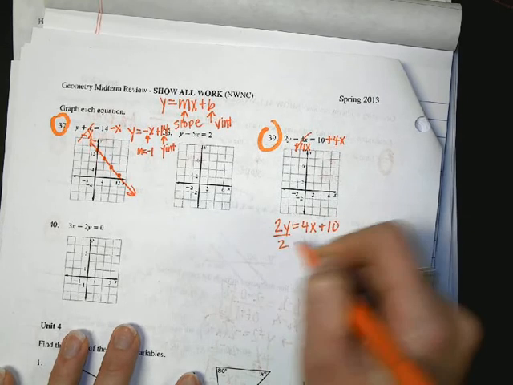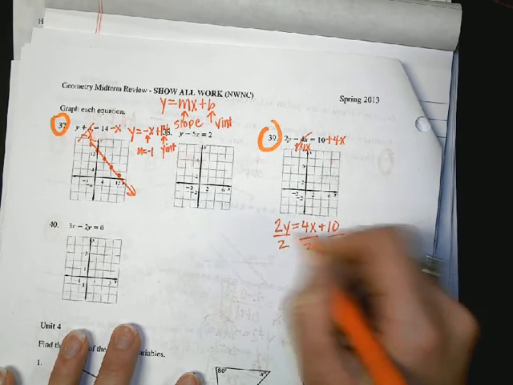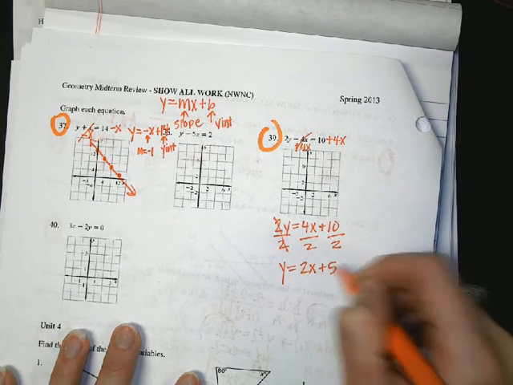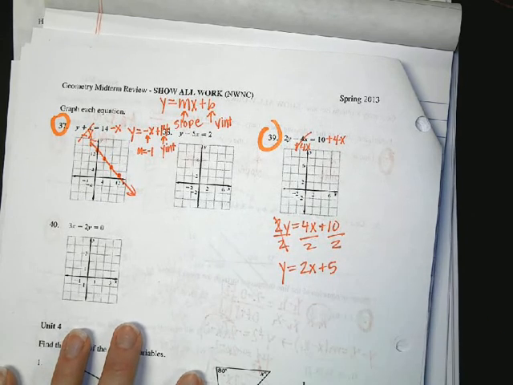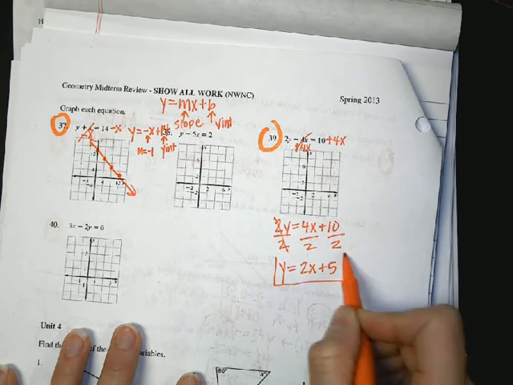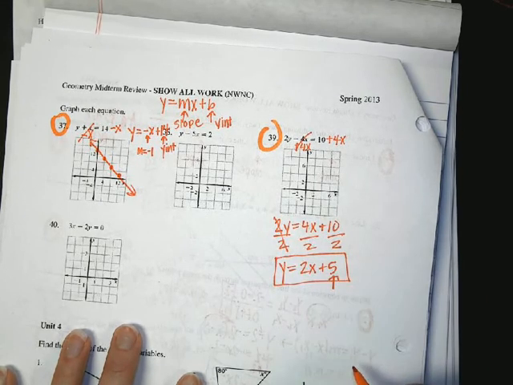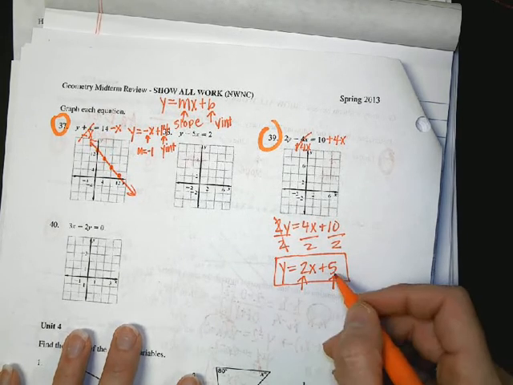Notice the y is by itself, so I know that this is my y-intercept, where I'm going to start, and then this is my direction or slope that I'm going to go in. 5, notice they're counting by 2s, so that's 2, 4, 5 is where I start. And then I want to go up 2 over 1.